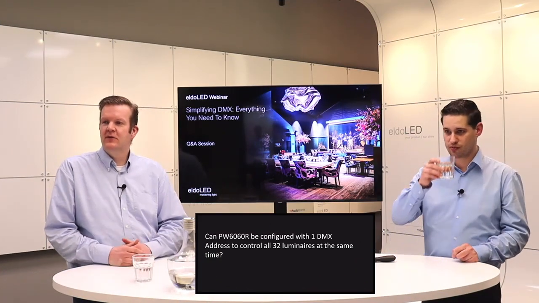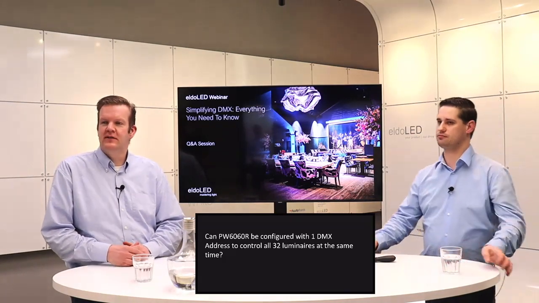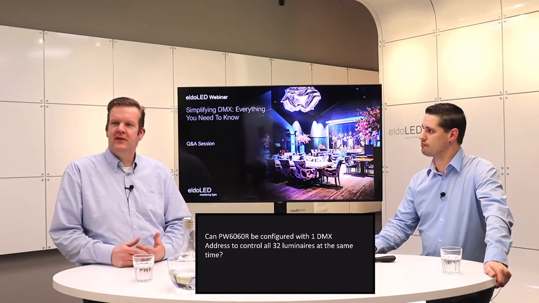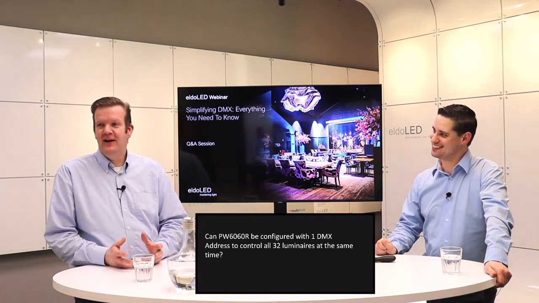Does the PowerDrive 6060, can it be configured with one DMX address to control all 32 luminaires at the same time? So this is more a product specific question. So what could be the answer on this one? I know the answer. Do you know the answer? I know the answer that you know the answer.